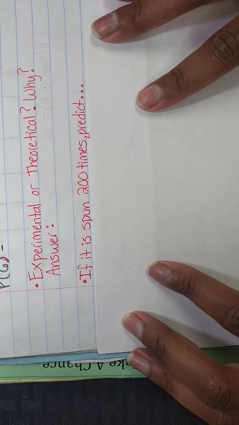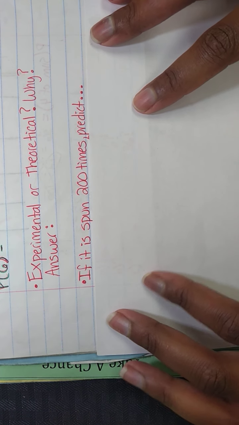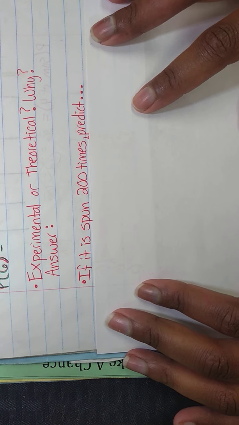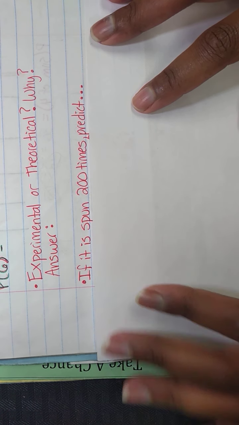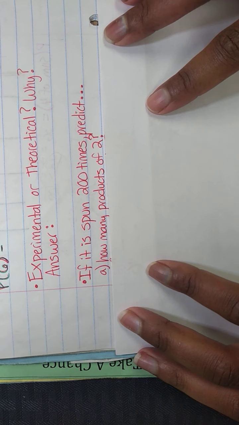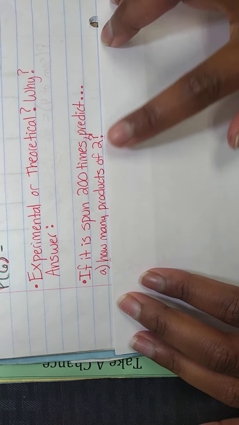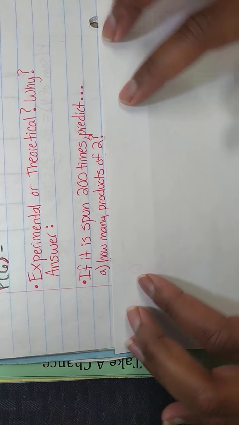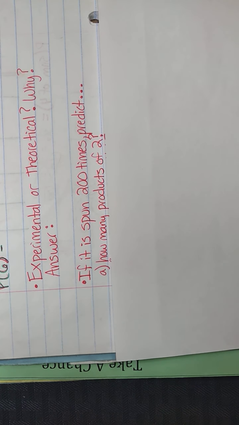Next, if you spun this spinner 200 times, then predict what would be the likelihood of you getting a product of 2. Pause the video, write that question down, then I'll help you solve it. Okay, this is just like in 6th grade.